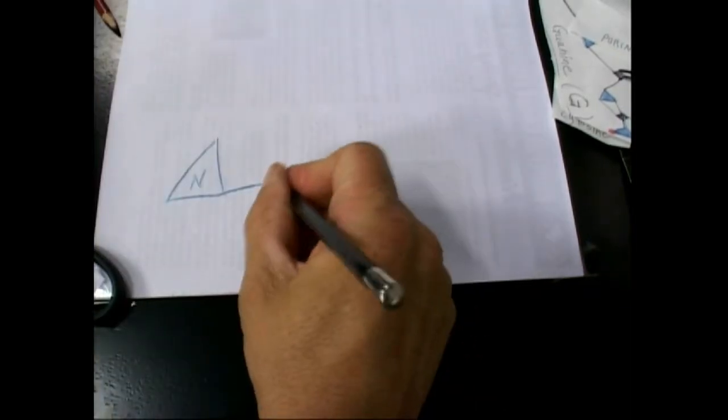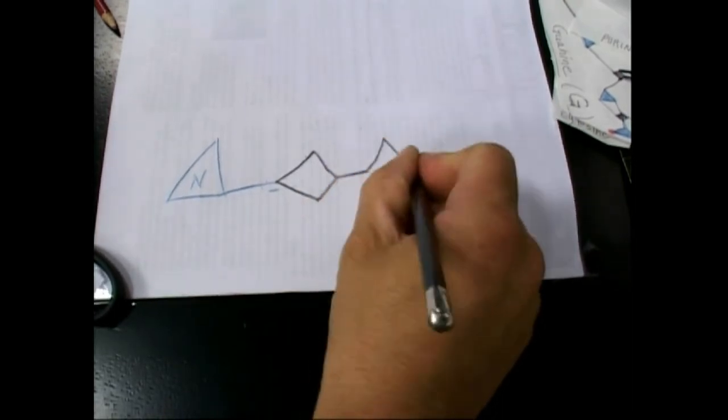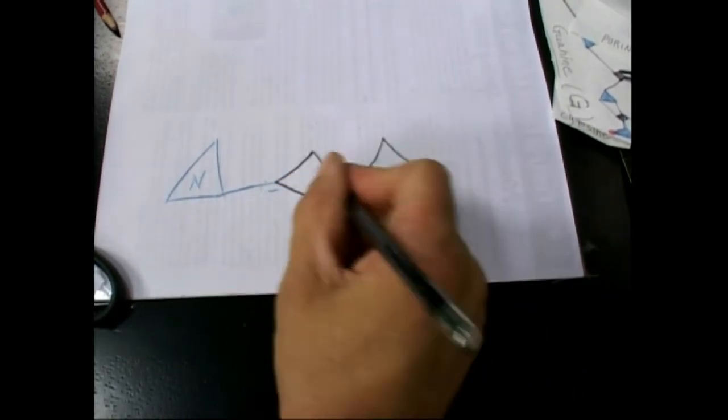Now what we're going to draw is the amino acid backbone. So what do we start with? We start with our triangle, which is nitrogen. And we know that nitrogen is going to go to a carbon diamond, to a carbon diamond. See?